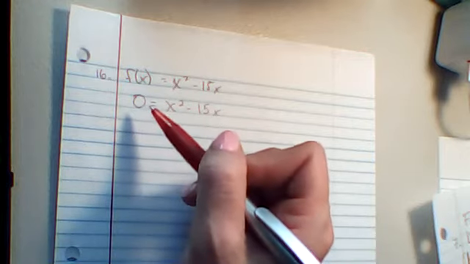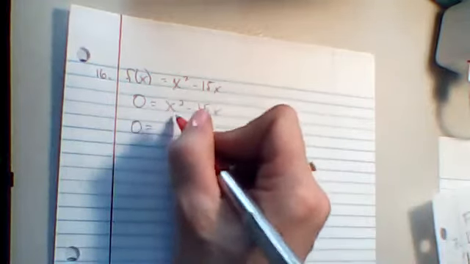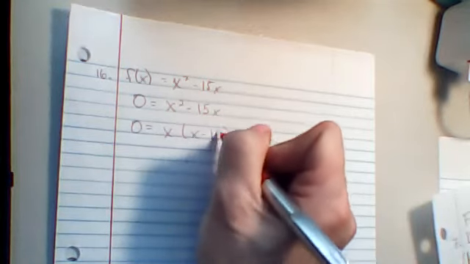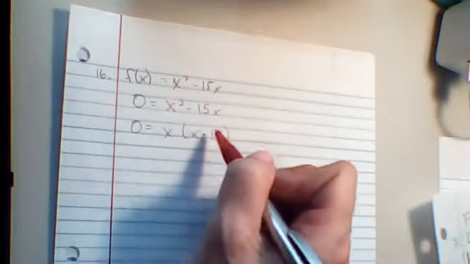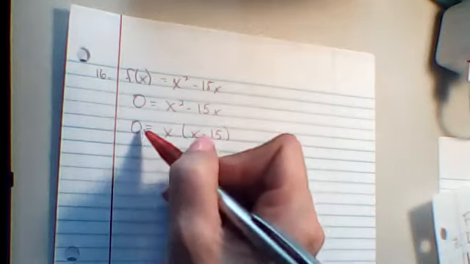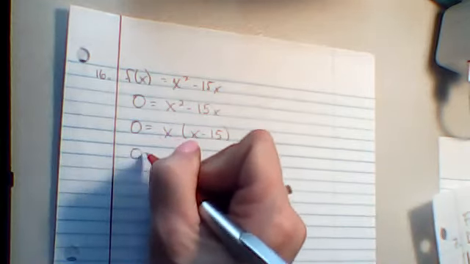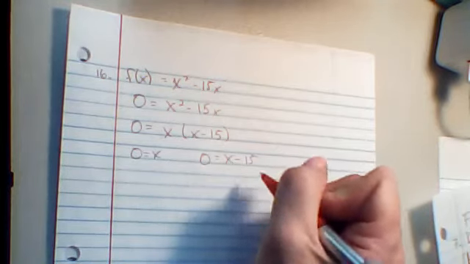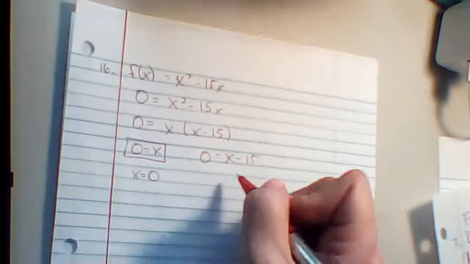This side equals 0. Now the 0 is on the left, but it'll be okay. So let's see, I can divide both of these by x, or I can factor out an x. I've got x minus 15 inside my parentheses. So I know this times this has to equal 0. So either this has to equal 0 or this has to equal 0, because when you multiply two things together and you get 0, you know one of those had to be 0. So I've got 0 equals x, and I've got 0 equals x minus 15. So that one's done. And if it bugs you, you can always turn and write it like that.